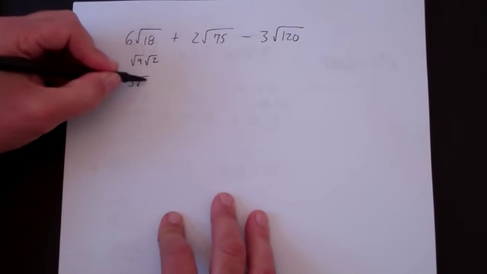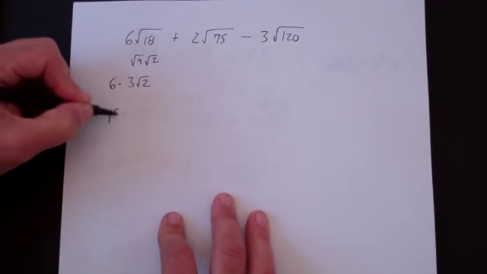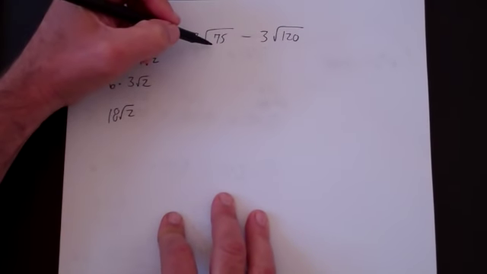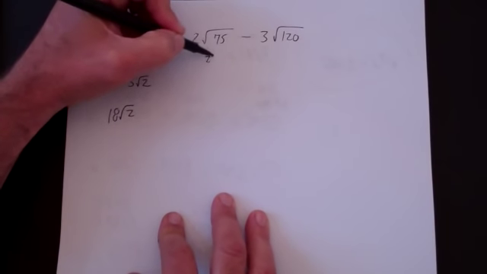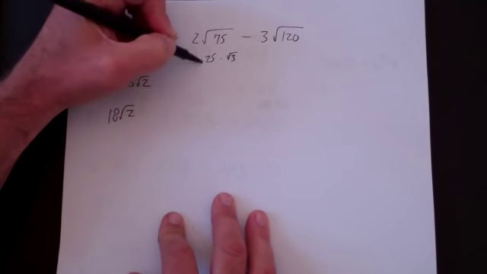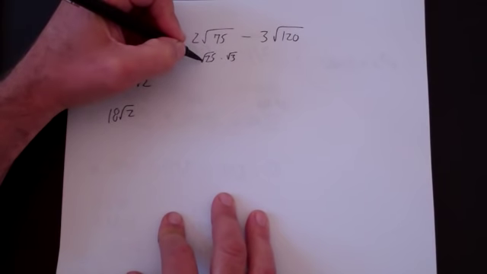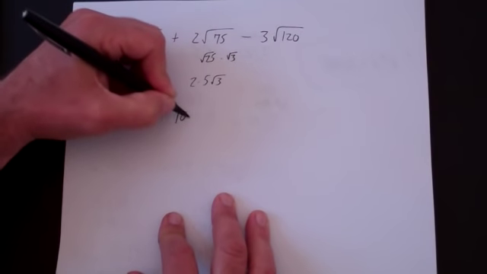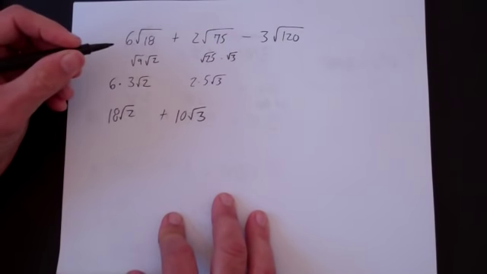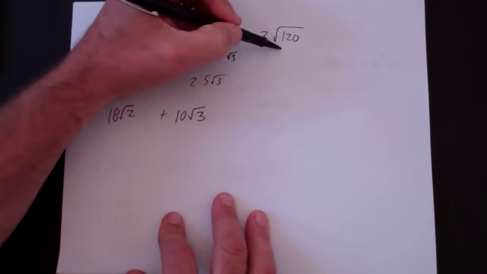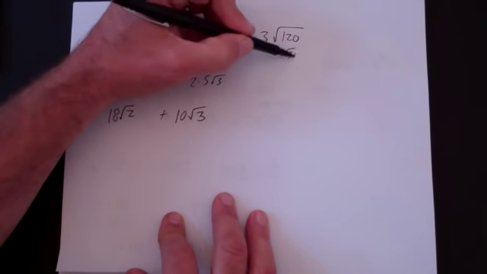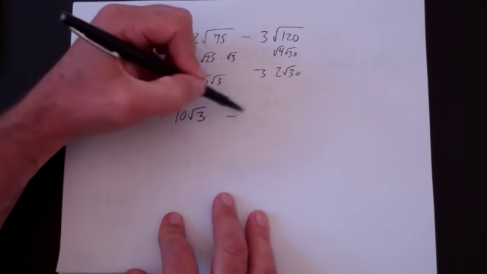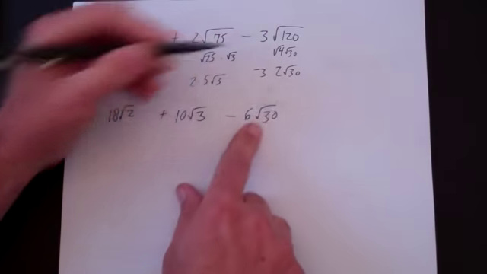That becomes 3 root 2, and it's 6 times that, so that's 18 root 2. This one's 75, two numbers that multiply to 75, that's 25 and 3. Square root of 25 is 5, that's 2 times 5 root 3, so that's going to be 10 root 3. And then 120 is 4 and 30, so that's 2 root 30 times minus 3, that's a negative 6 root 30.